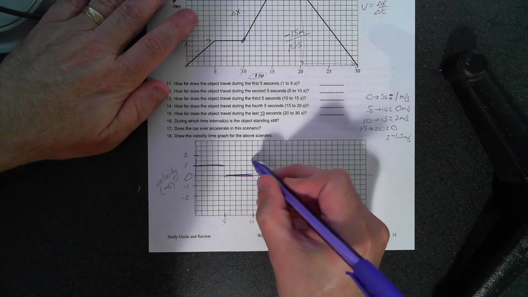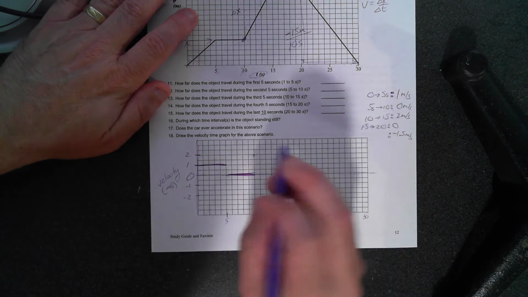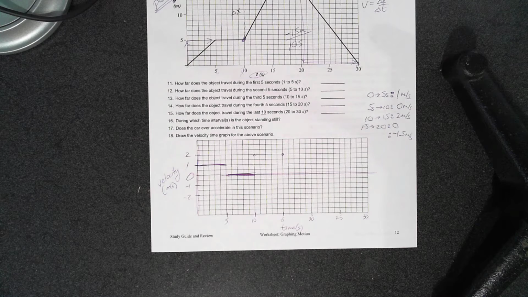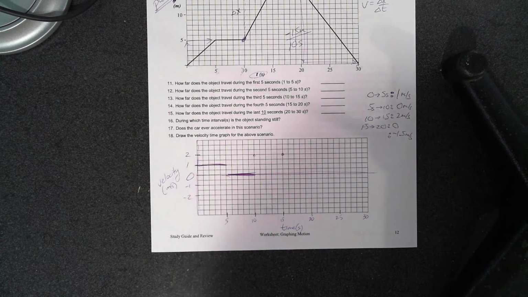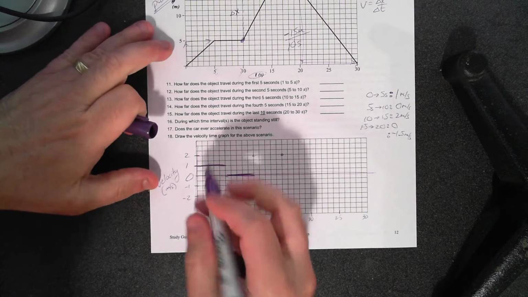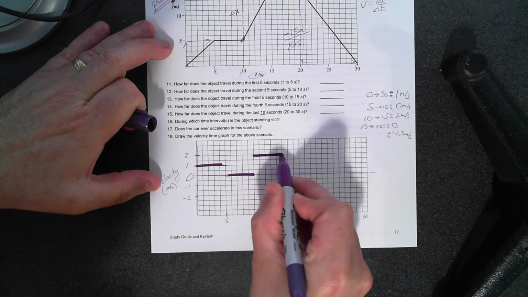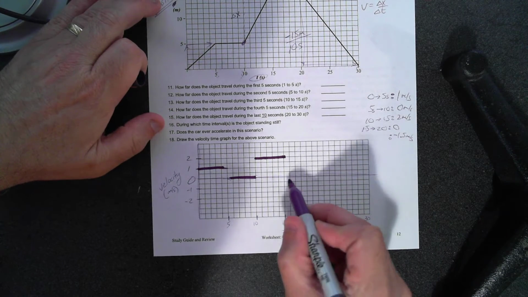Now we're up at positive 2, from 10 seconds to 15 seconds. And then we drop down to 0 again for the next 5 seconds.